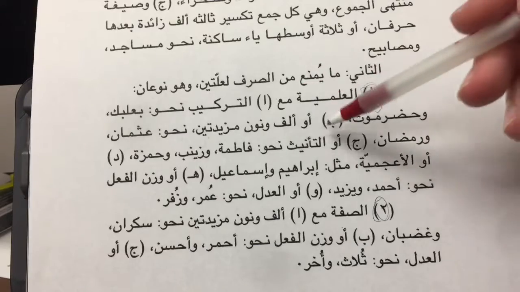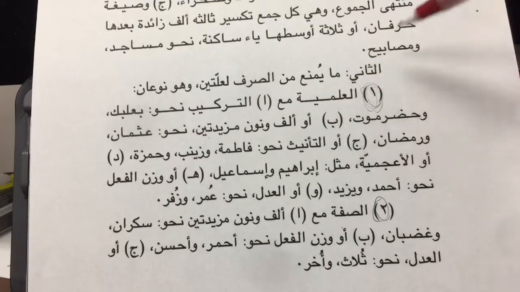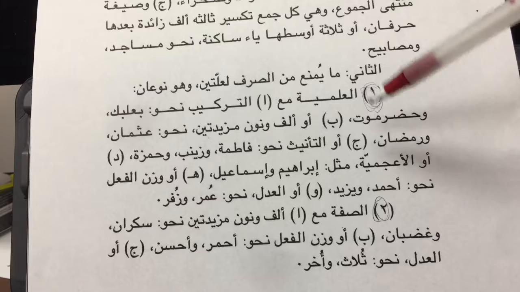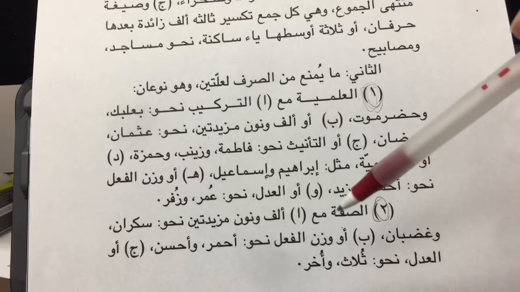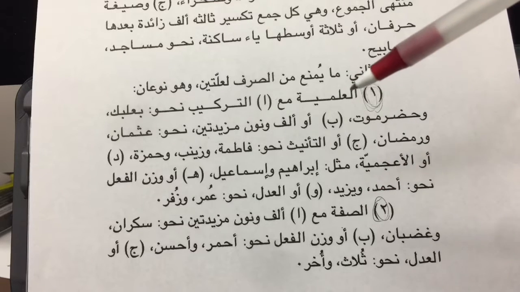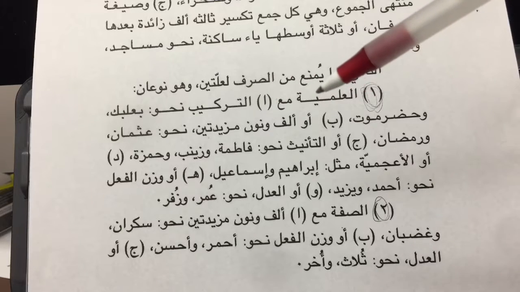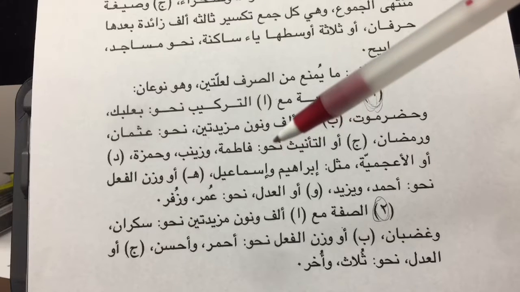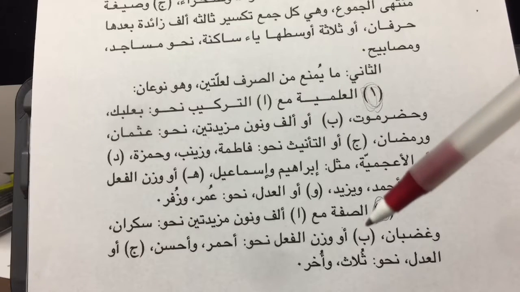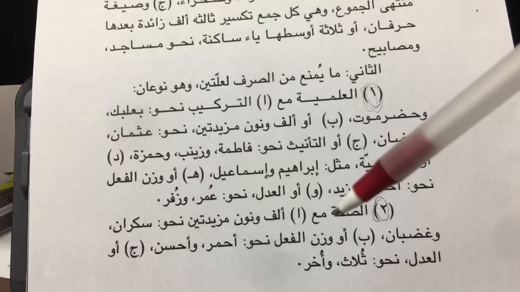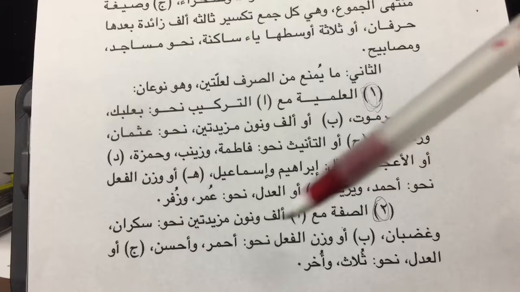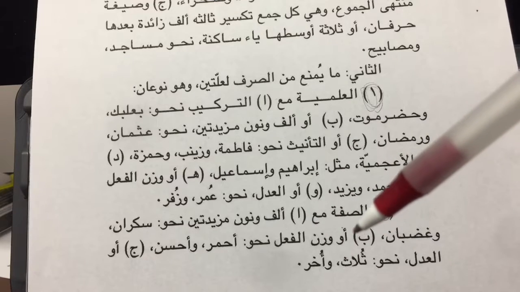And then we have alif, ba, jim, dal, ha, waw. So what we have here is one is alamiyah and two is as-sifa. So here we're going to look at all those different things that when they come with alamiyah, if they come with properness, they make it ghayrul munsarif. And then we'll look at things that if they come with a sifa, with a description, then they will also make it ghayrul munsarif.